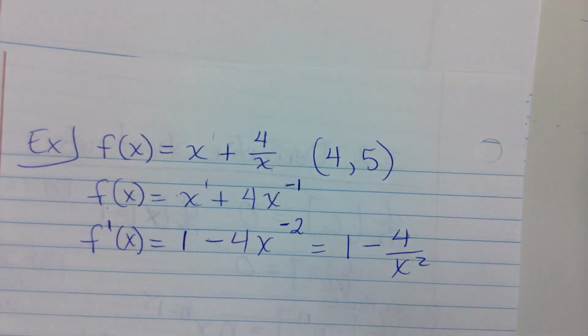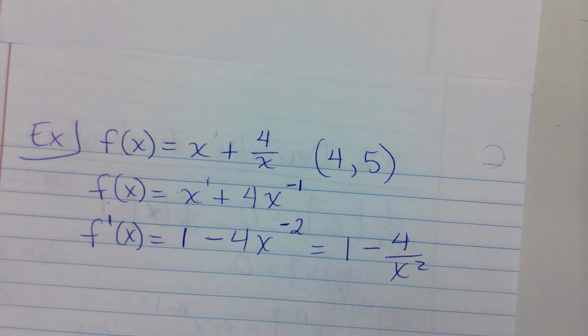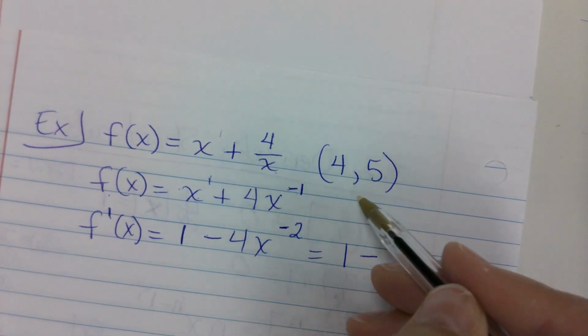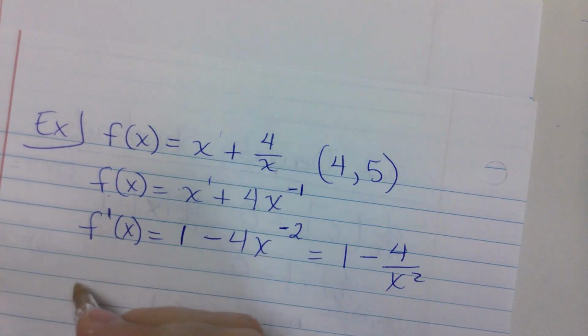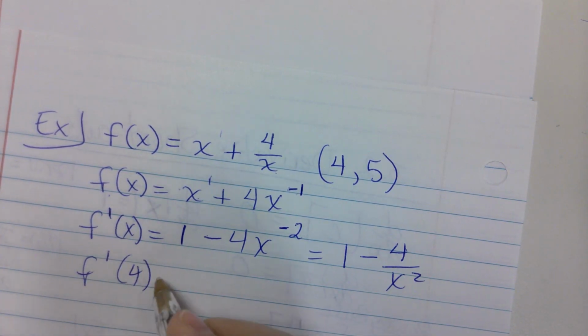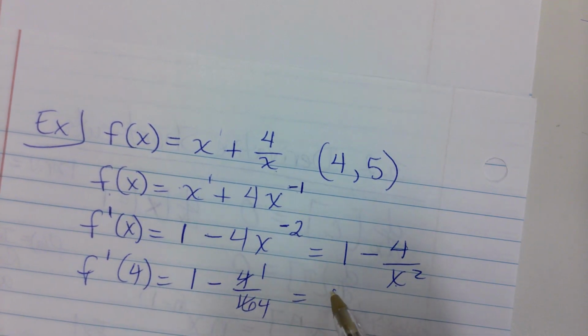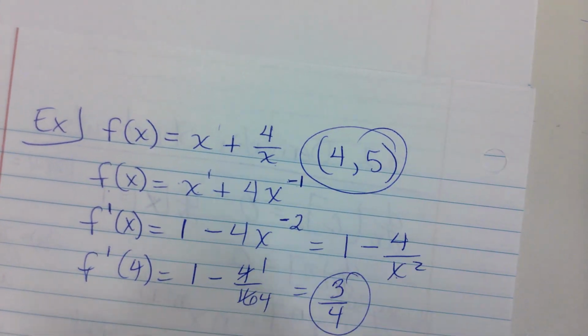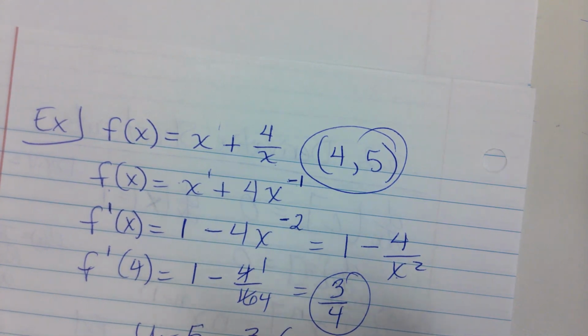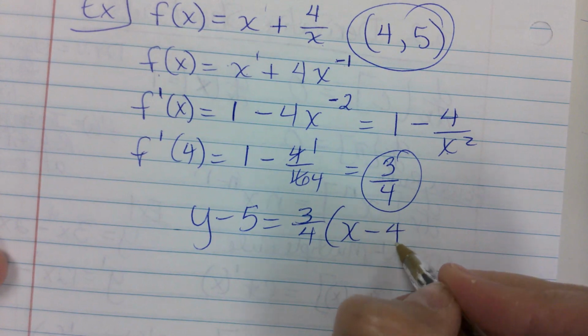All right. So now we have the derivative, and we can just take one more step to figure out what's f prime of 4, the x value. 1 minus 4 over, what's 4 squared? 16. Or 1/4. What's 1 minus 1/4? 3/4. Which, by the way, we already did. Y minus y1, slope, x minus x1.